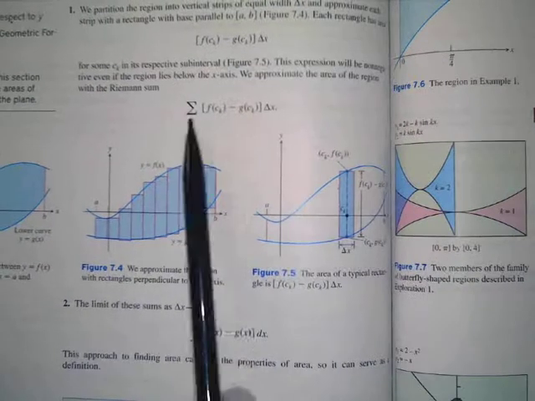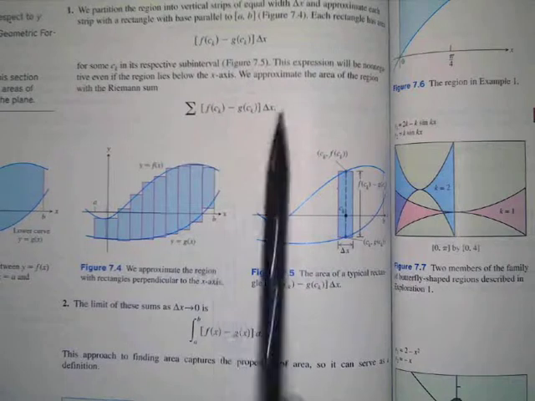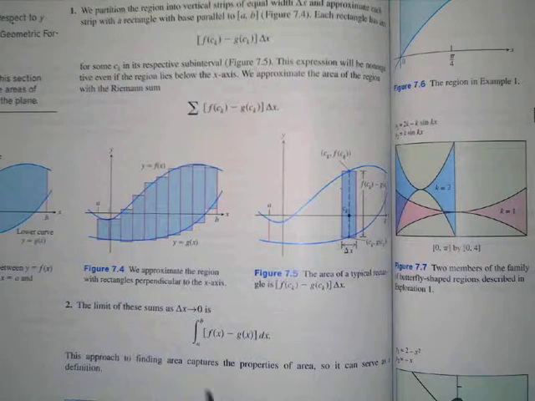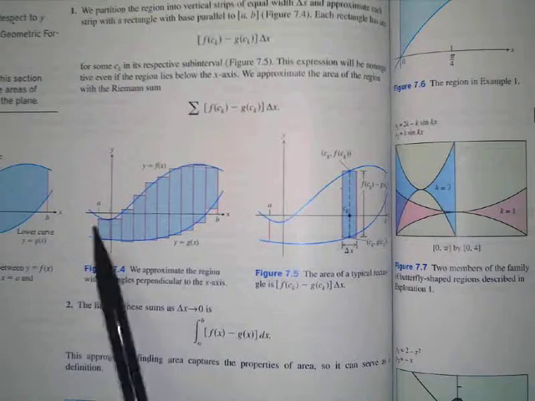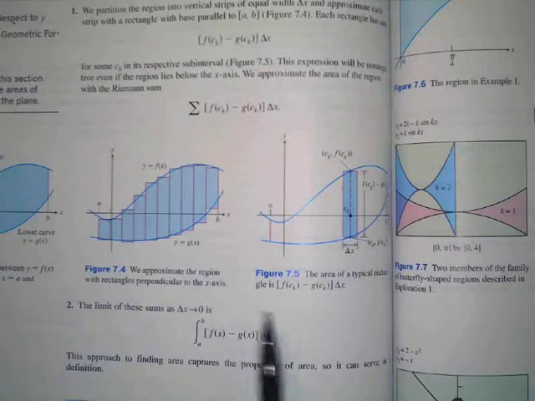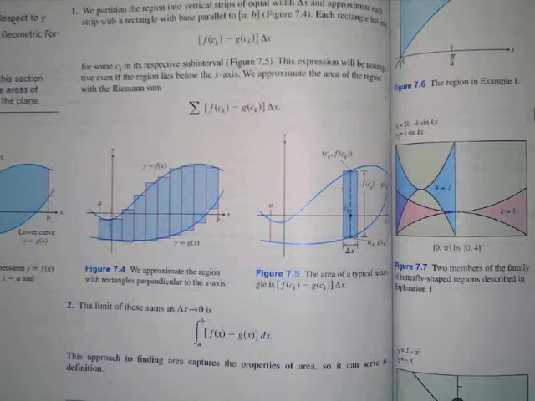So we'll set it up like this, and we'll take a summation of all those, and then the limit of these as delta x goes to 0 is just the integral from a to b of f of x minus g of x dx. So we're following the same pattern that we established back in chapter 5 for these Riemann sums. Down at the bottom they give you a gray box. This is a little bit more general because we can also take the area between the curves with respect to y. We'll see that later.